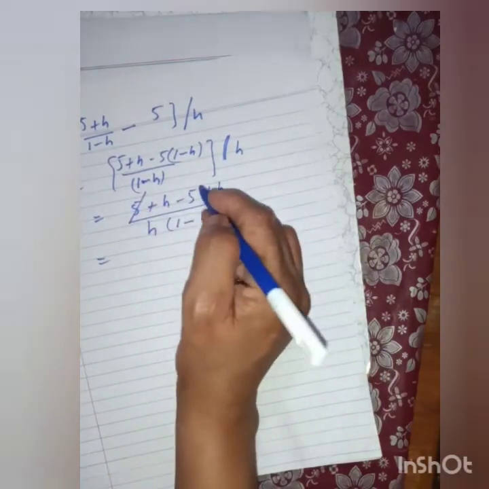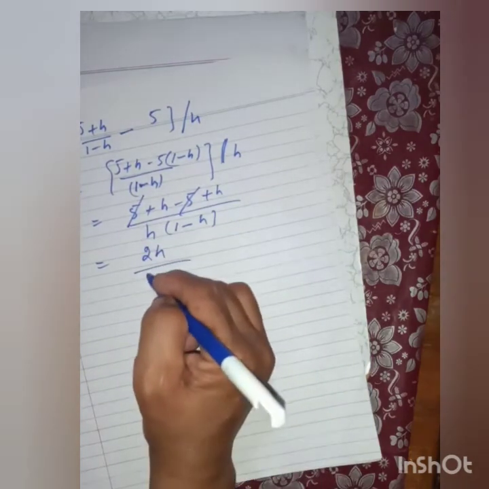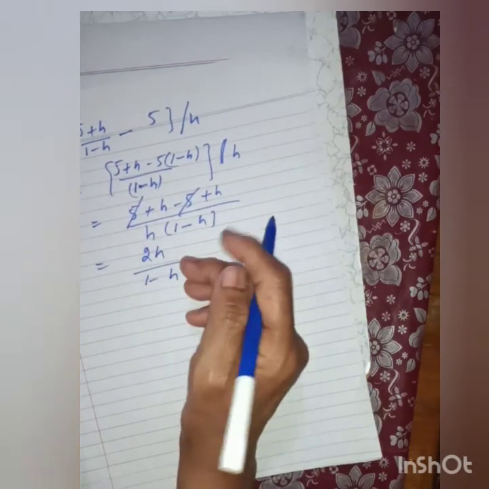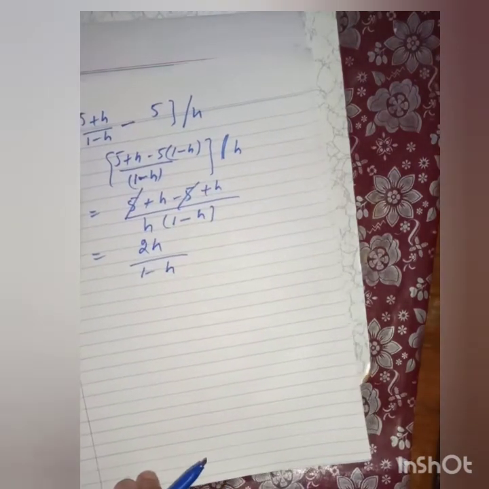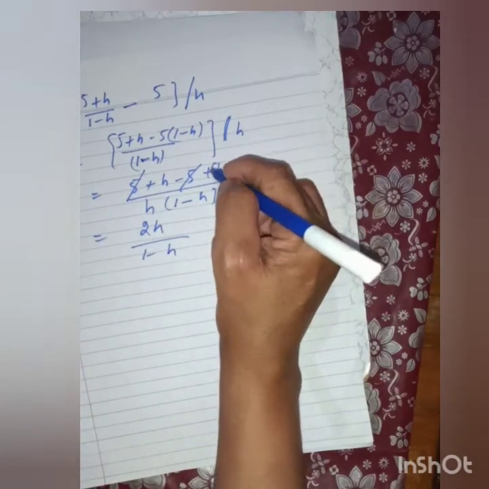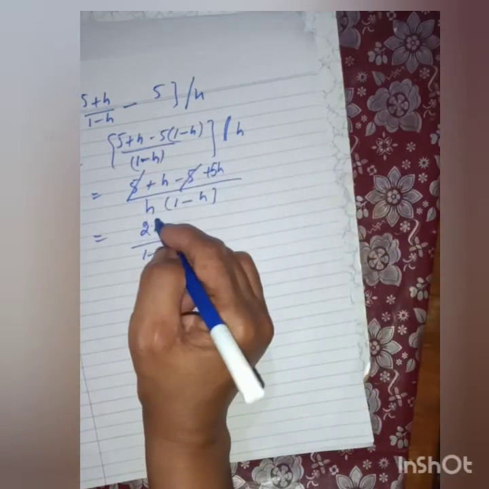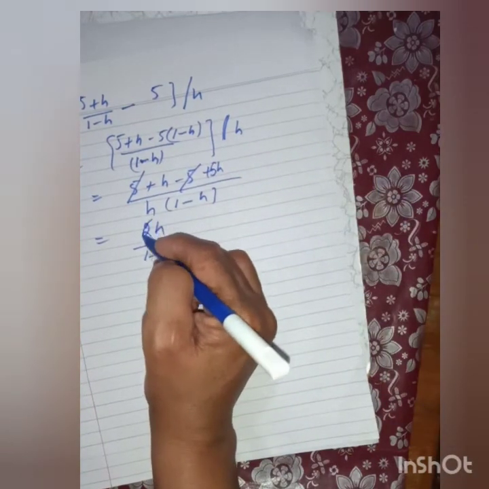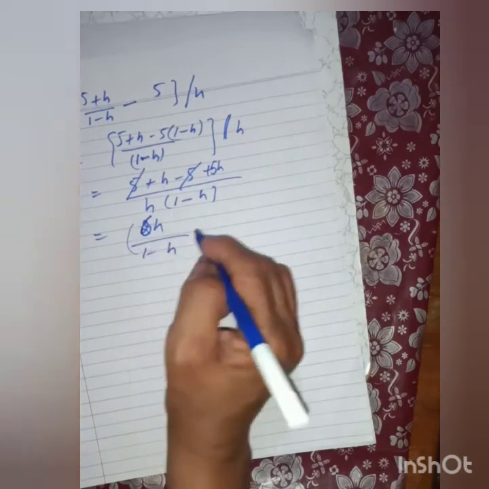This will be equal to, oh no, it is 5h. Yes, because it is multiplied with 5, so it will be h plus 5h, 6h dividing by 1 minus h into h.